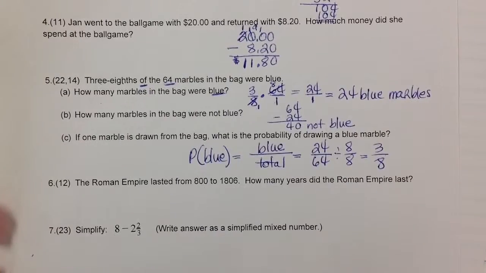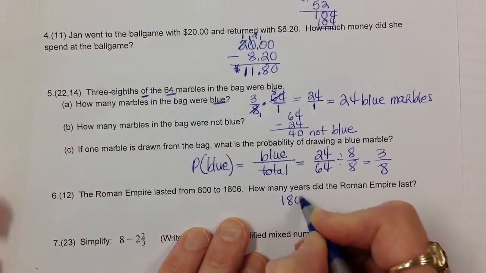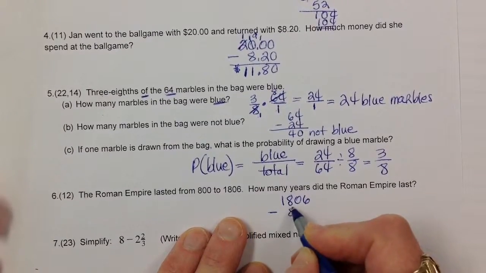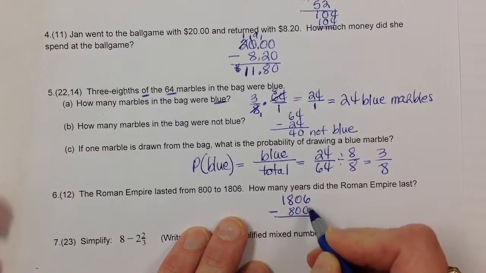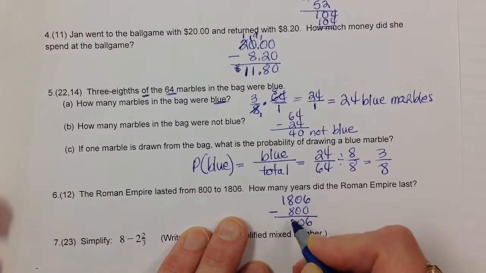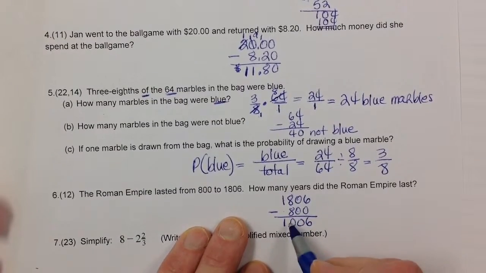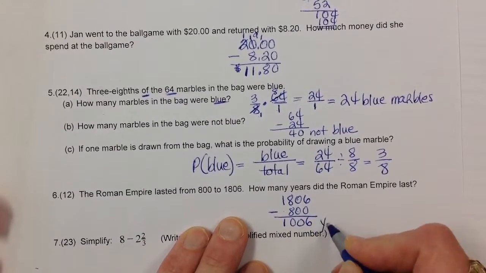Number 6, the Roman Empire lasted from the year 800 to the year 1806. How many years did the Roman Empire last? Well, let's take the latest date, which is the 1806, and subtract from it the 800. And so we've got 0 from 6 is 6, 0 from 0 is 0, 8 from 8 is 0, and then 1 minus 0 is 1. So the Roman Empire lasted 1,006 years.